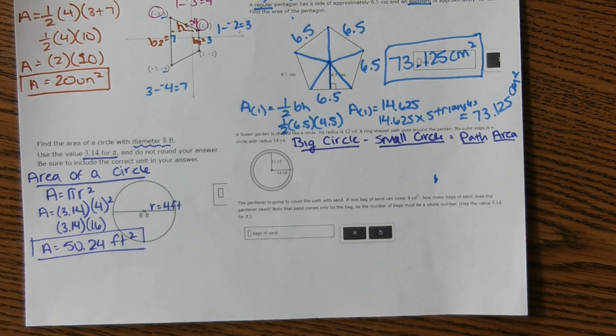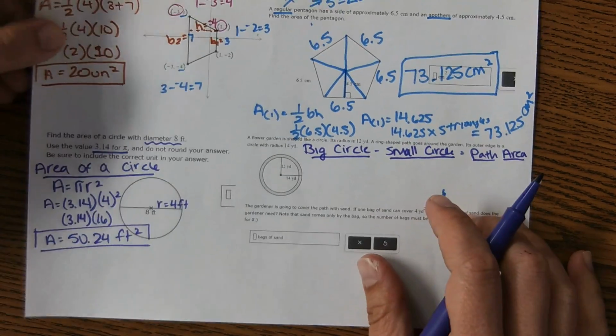Ooh, easy enough. You will be able to use this practice test on the test tomorrow, so make sure to take good notes so that way you have everything you need.